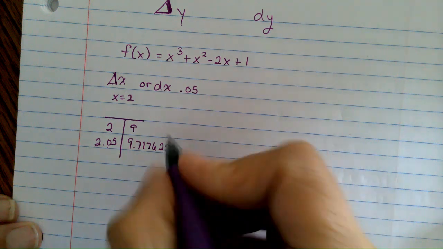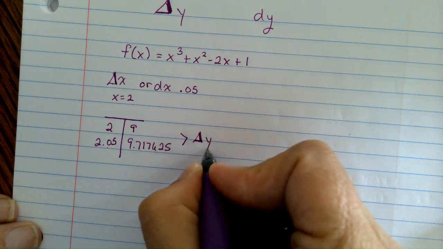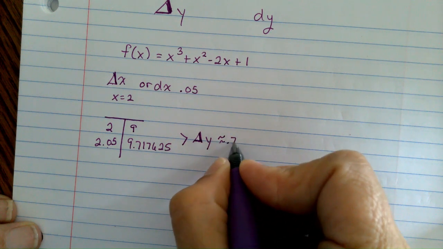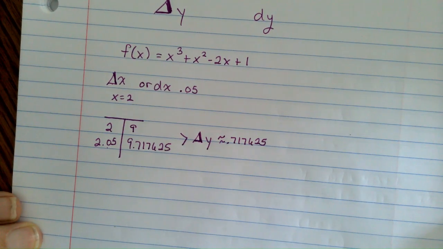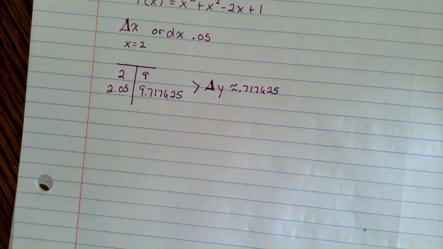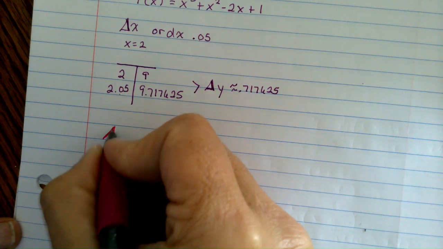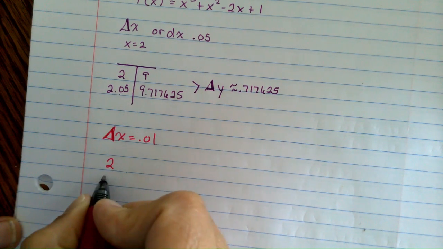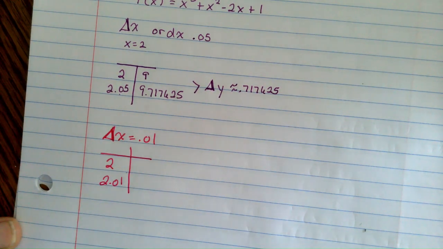Okay, so in this case, delta y was approximately 0.717625. Okay? And then I'm also going to come down here, since we're doing it already. I want to do delta x is 0.01. So 2 versus 2.01. Same idea. We're going to be looking at the same information.